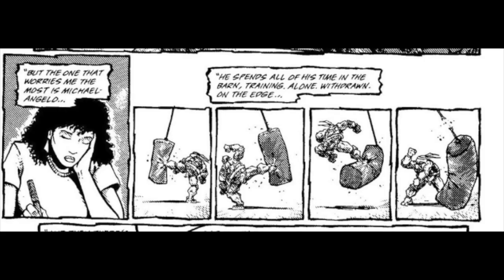Anyways, in the comic, when the Turtles are at the farm, April draws Leo and Don. Then she moves on to Michelangelo, narrating as she does for the other two brothers in the movie, saying as she sketches them, "but the one that worries me the most is Michelangelo. He spends all his time in the barn, training alone, withdrawn, on the edge," which we get to see glimpses of in the montage of the movie, by the way.